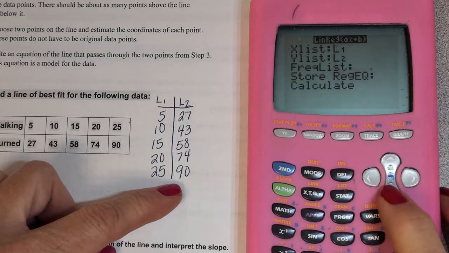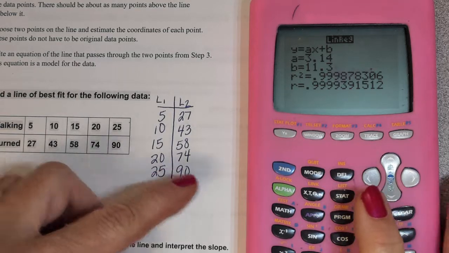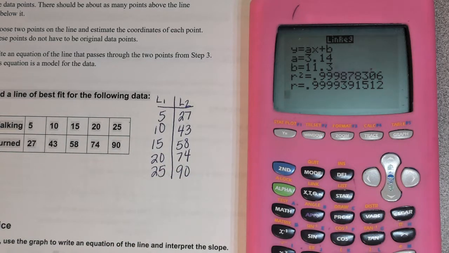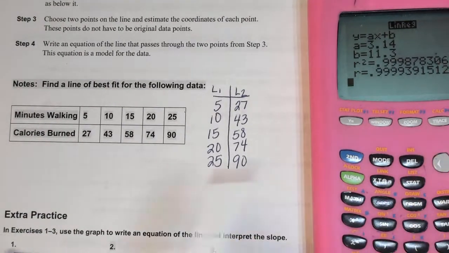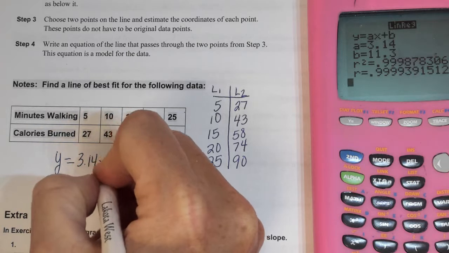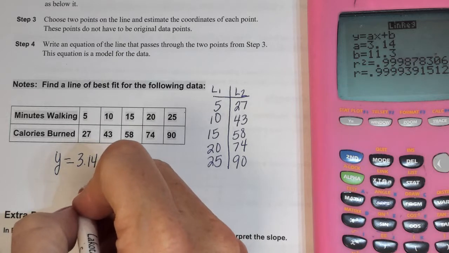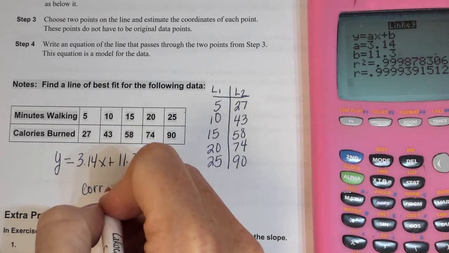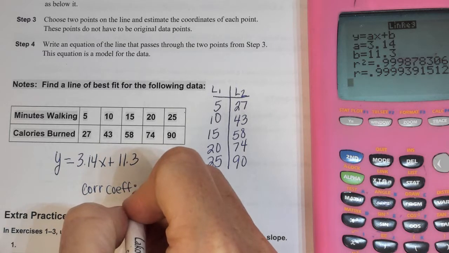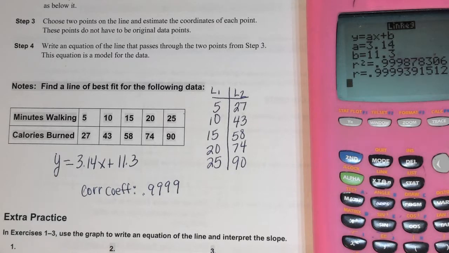I push enter. I'm going to go down to calculate. Enter. And there it is. There's the equation of the line that best goes through those points. So I'm going to copy it down. It's y equals 3.14x plus 11.3. My correlation coefficient is 0.9999, basically. So what does that tell me about these points? They're really linear. Yeah, they're pretty good.